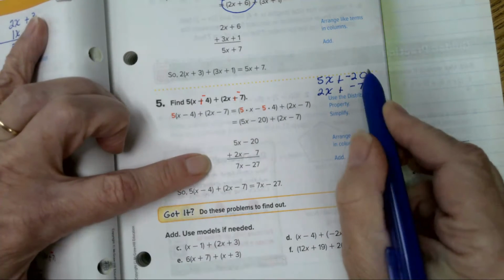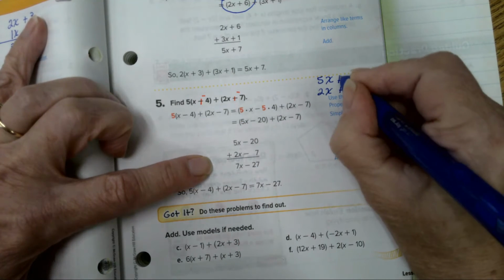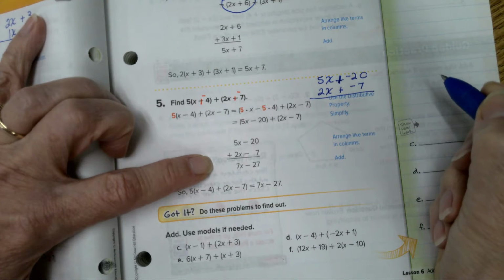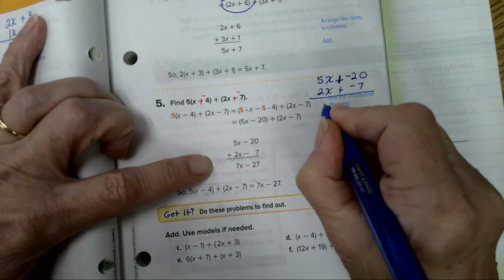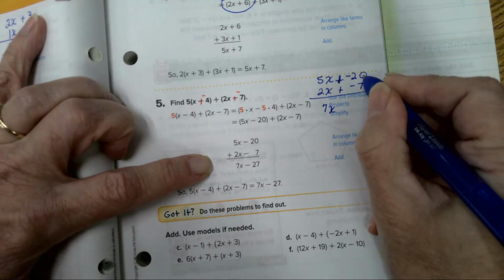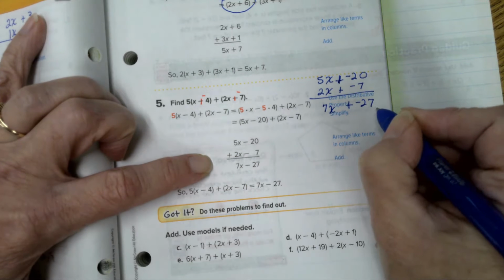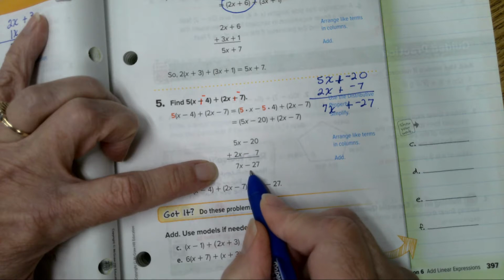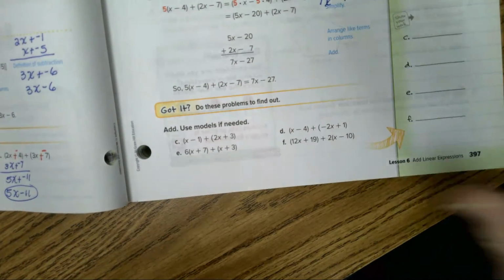Now this is similar, but it looks a little different than what we have over here. Here they still have the subtraction signs. I think it's best if you always get rid of the subtraction signs by adding the opposites. Now we can combine our like terms. 5x + 2x gives you 7x. Negative 20 + negative 7 is negative 27. So you end up with 7x + negative 27, which is the same thing as 7x - 27. Okay, let's do examples C, D, E, and F.